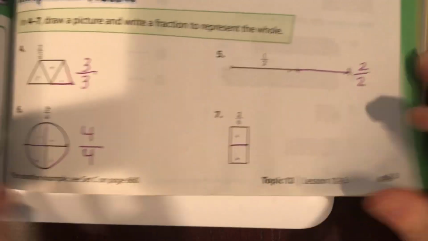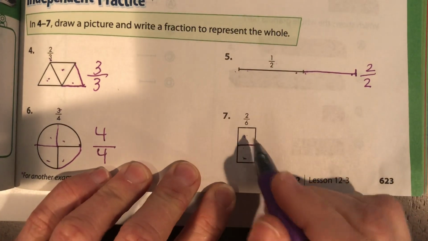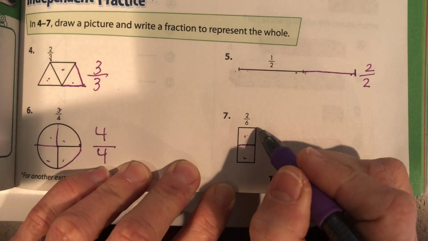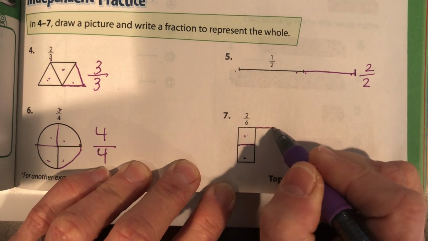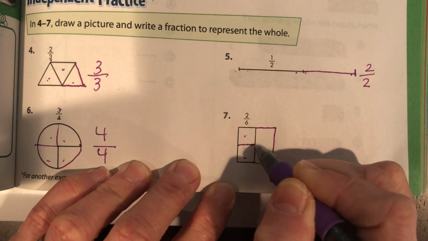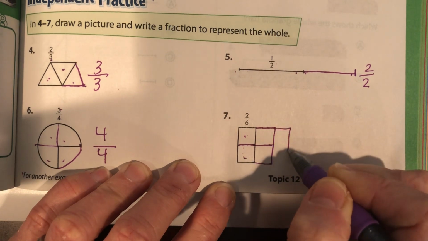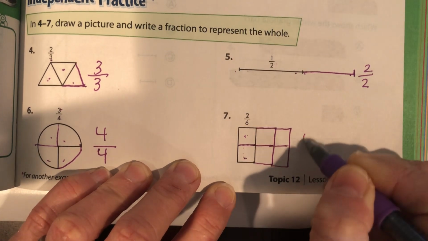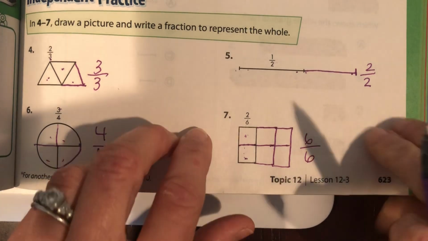Here you have 2/6, okay? So we need a total of 4 more, which would be 6/6. Okay?